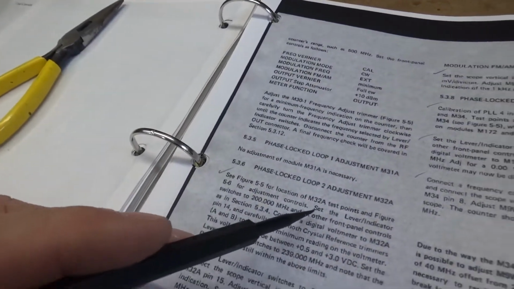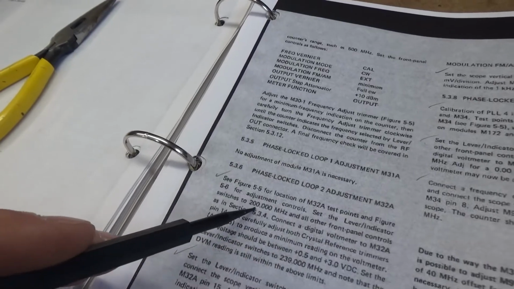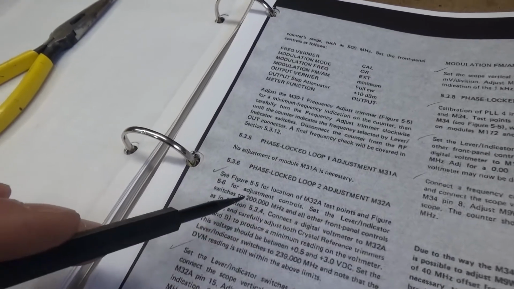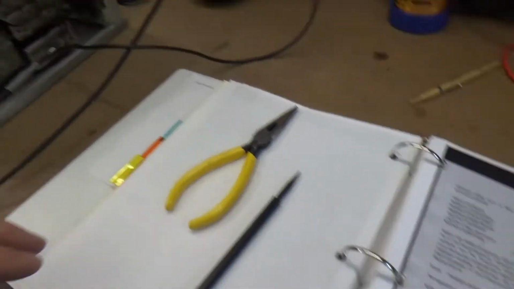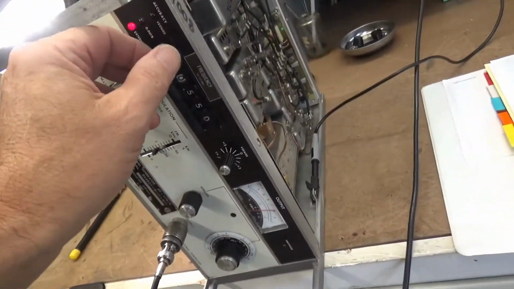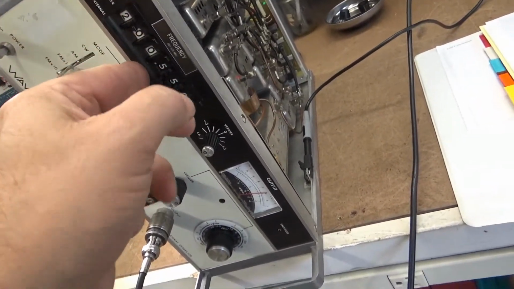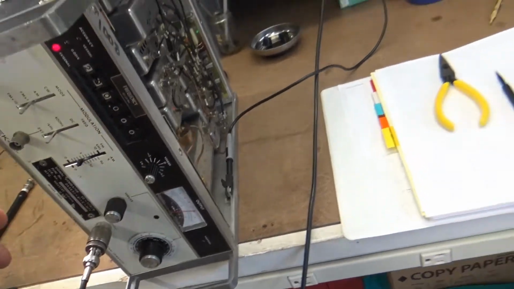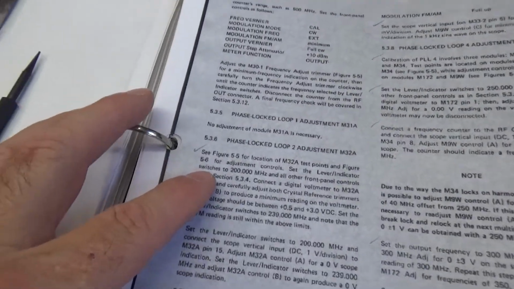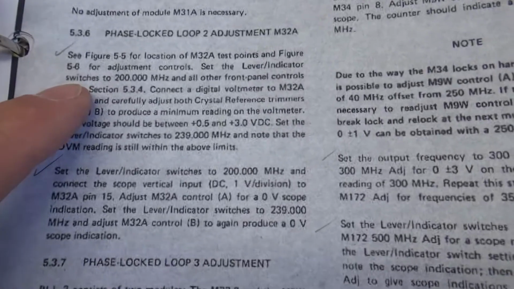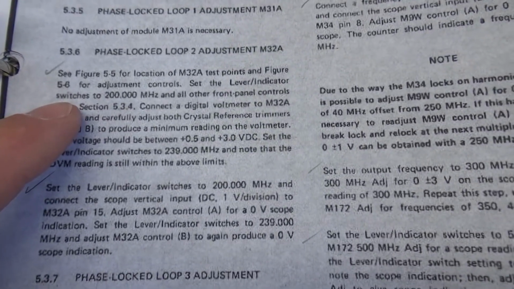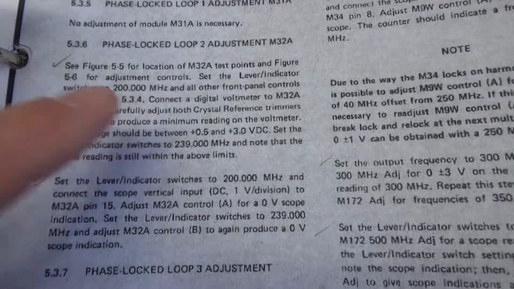So I set the level indicator switches to 200 megahertz. So let's come over here, 200 megahertz, and it locked. We also need to set all other front panel controls, that's in section 5.3.4.